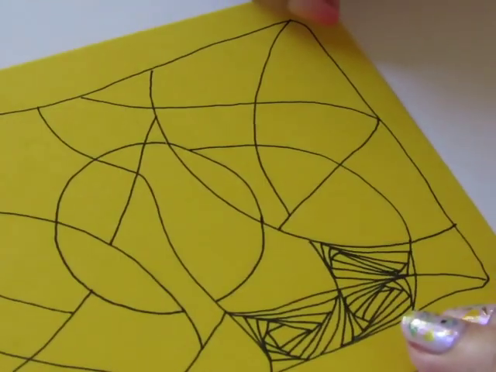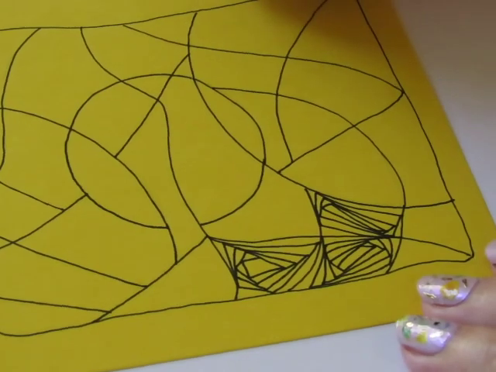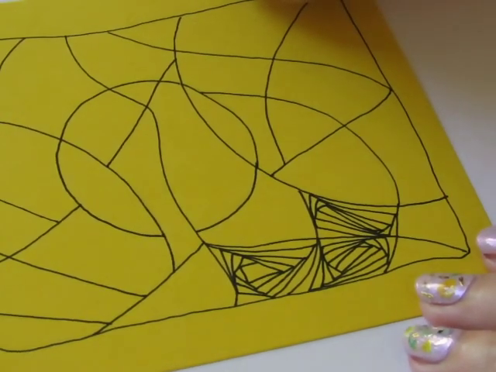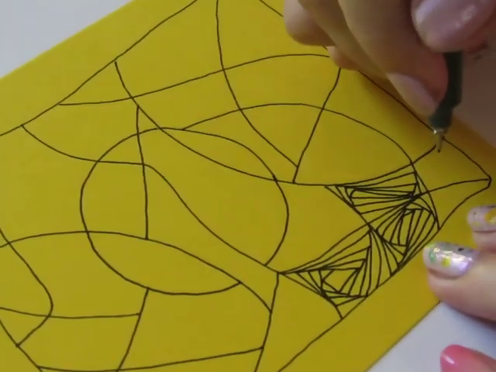Some of them are going to go all the way to the middle. That one didn't. Do I want it all the way to the middle? No, I don't.